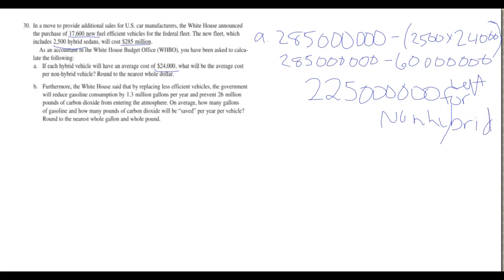So if you take this amount, so 225 million for the non-hybrids, we've got to figure out how many non-hybrids we have left. So we're going to do 17,600 minus 2,500 and 15,100. So these are the non-hybrids. This right here.